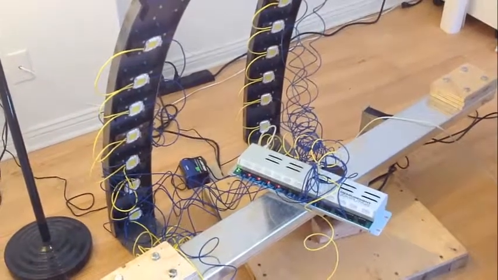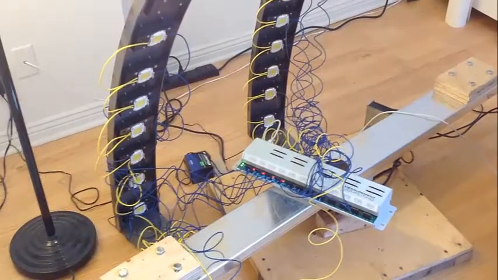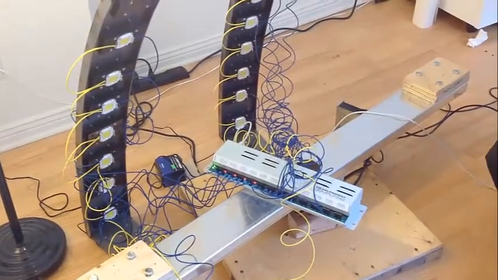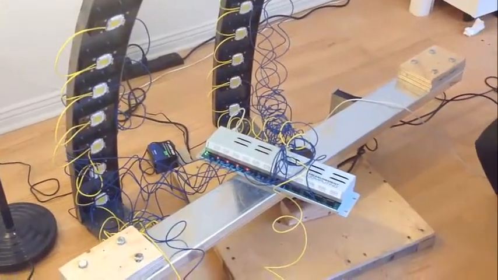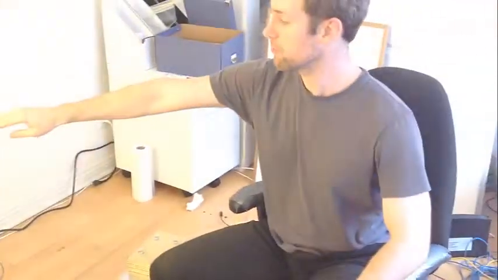So why do you need so many lights? Why not just one light that turns? Because I need to capture lighting information from all angles. Once this is mounted over here and this turns, it will create like a hemisphere.